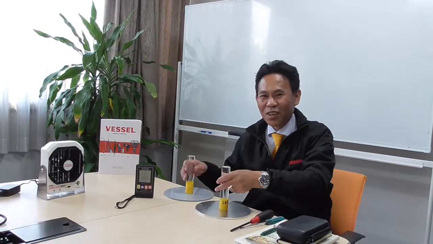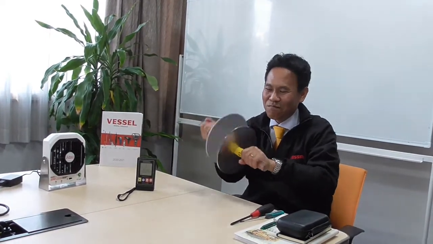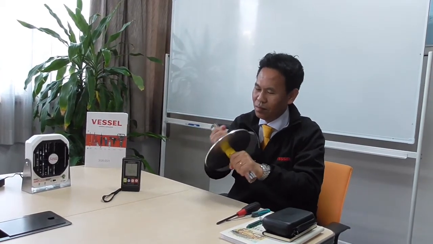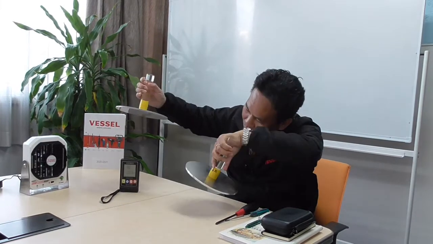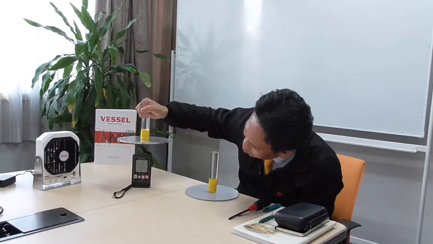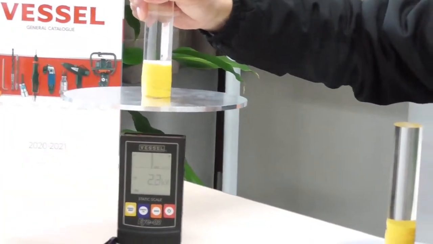This time, let me explain what's the difference between conductive and non-conductive material. Okay, let's scratch it. This one is conductive material, and there's a static.